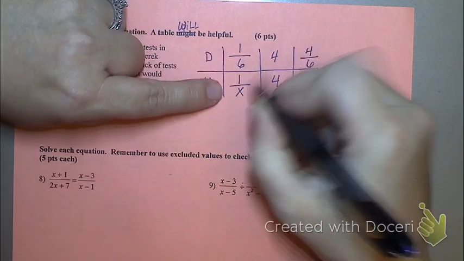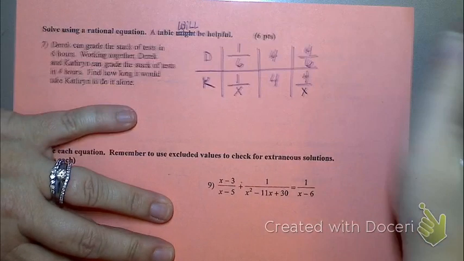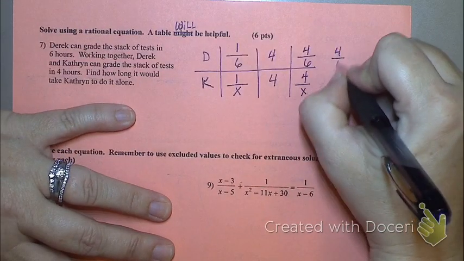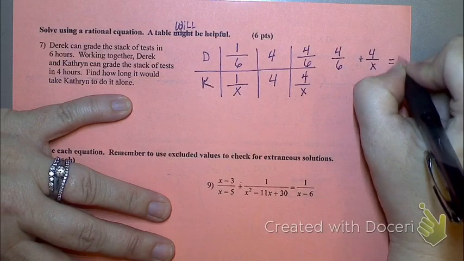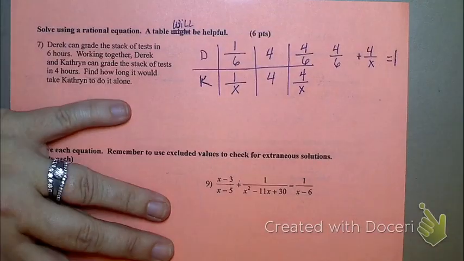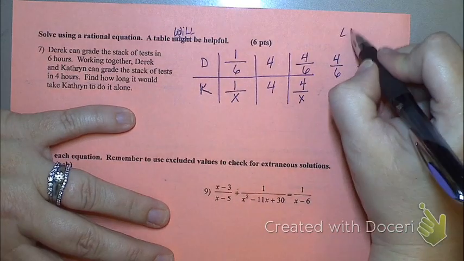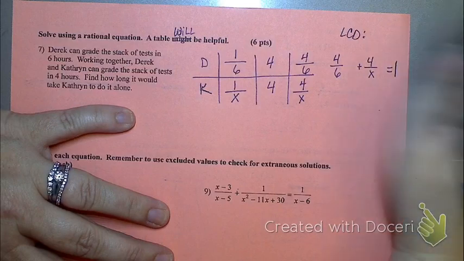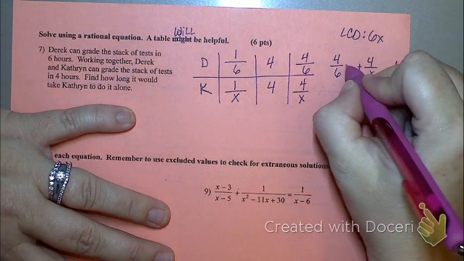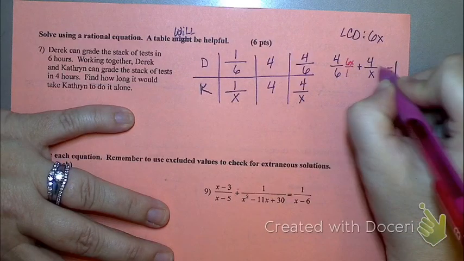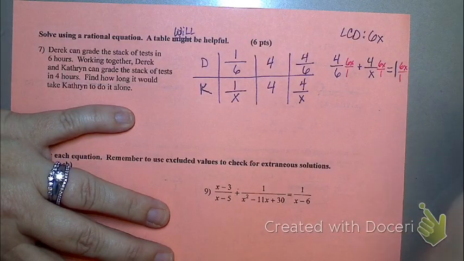What's 1/6 times 4? 4/6. What's 1 over x times 4? 4 over x. Set up my equation by doing 4 over 6 plus 4 over x equals what? 1 full job. What's my LCD? 6x. So multiply by 6x over 1 on each term.